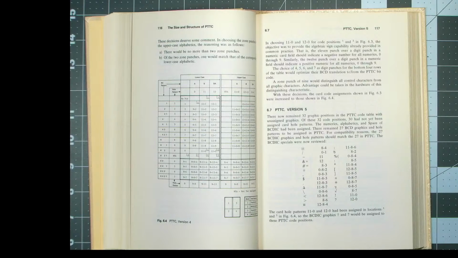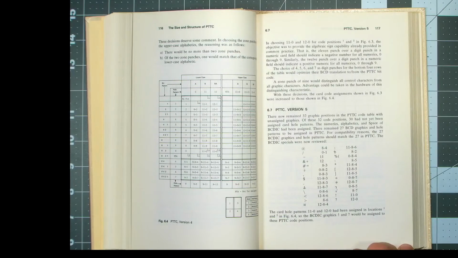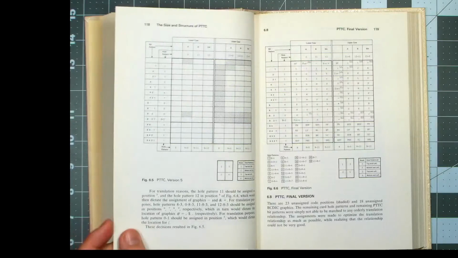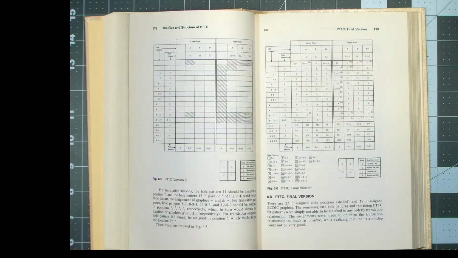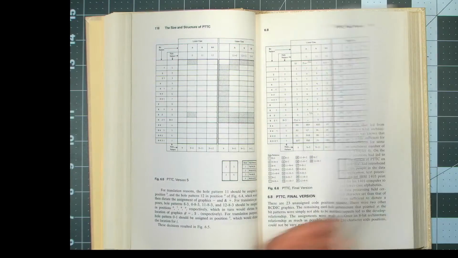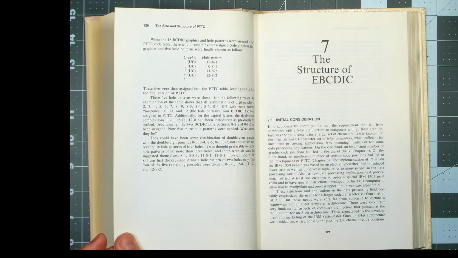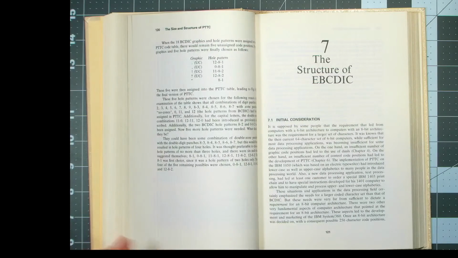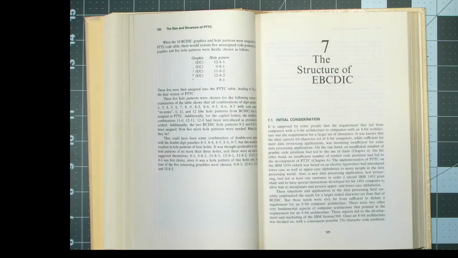Some more of those strike through symbols, maybe. I don't know. I think there's just typographic marks. I don't know what that would be. The structure of EBCDIC.